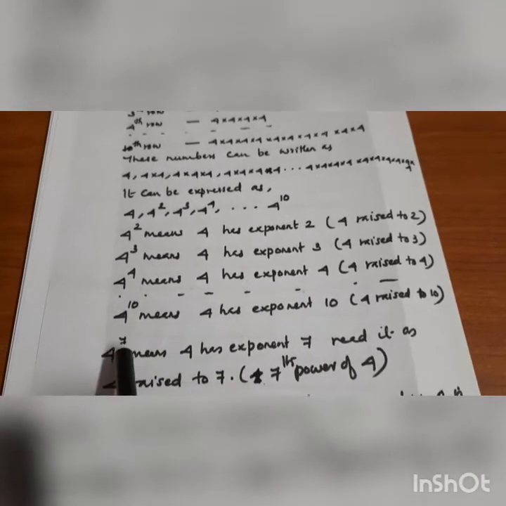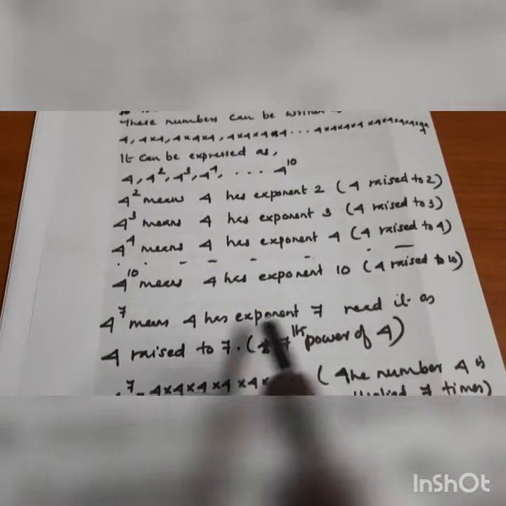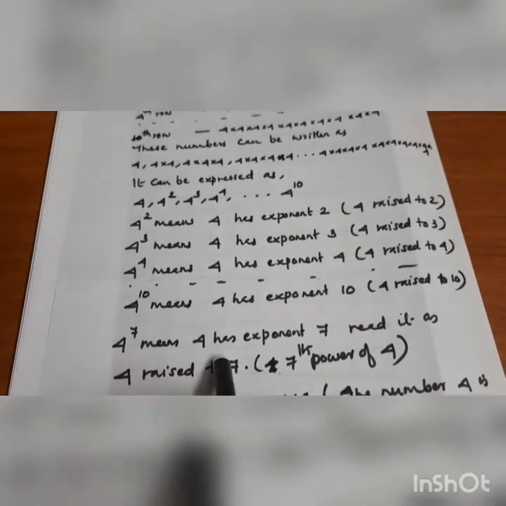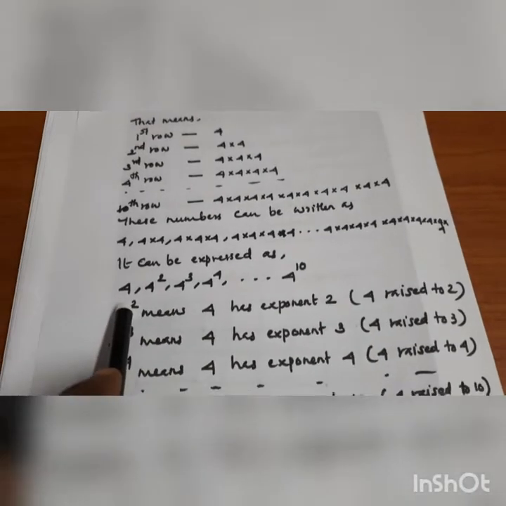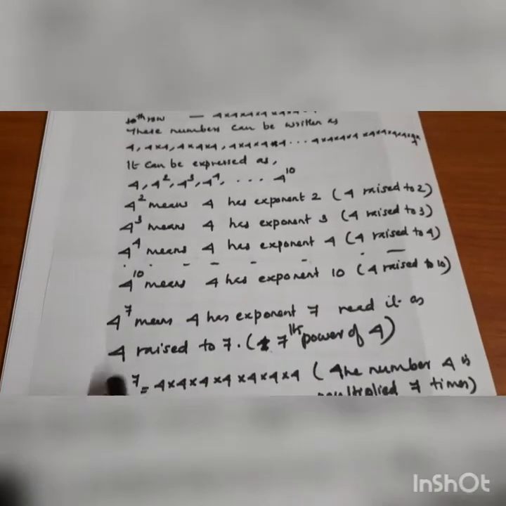Read it as 4 has the exponent 7 or 4 has the power 7 or 4 raised to 7. 4 raised to 7 is the 7th power of 4. 4 raised to 2 is the 2nd power of 4. 4 raised to 3 is the 3rd power of 4. 4 raised to 4 is the 4th power of 4. And 4 raised to 10 is the 10th power of 4.